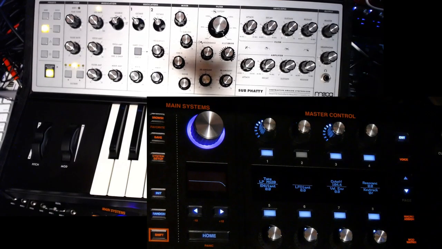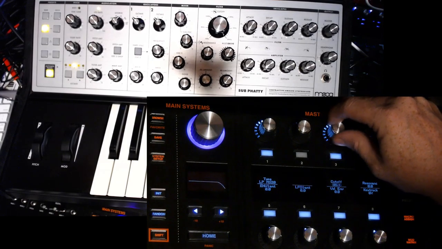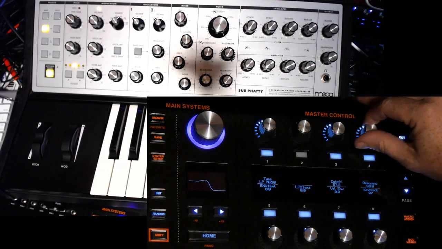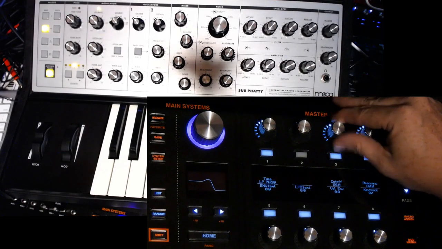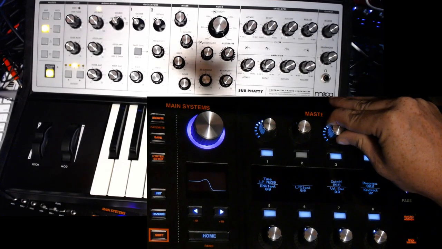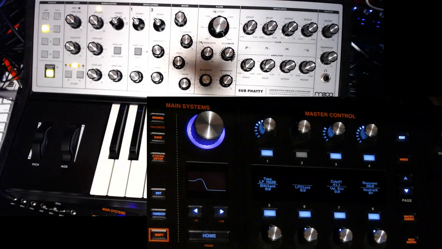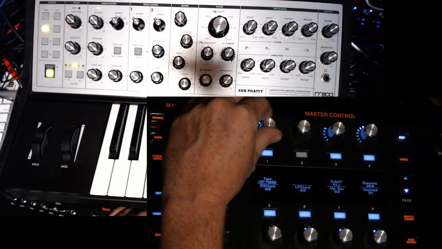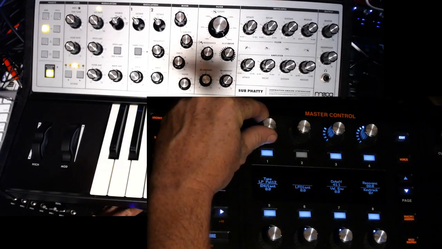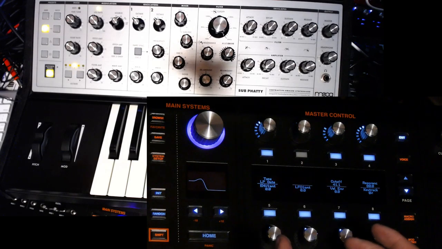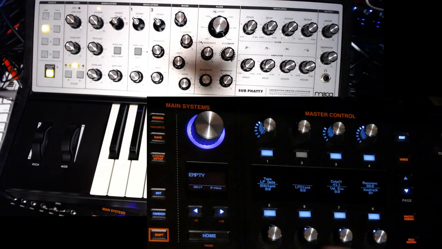So you get that kind of classic MS-20 style grit, and it's pretty fun. Definitely some filters have it more than others. I've mentioned it before, I'll mention it again: the Phat 24 and Phat 12 are basically the Matrix Brute filters.